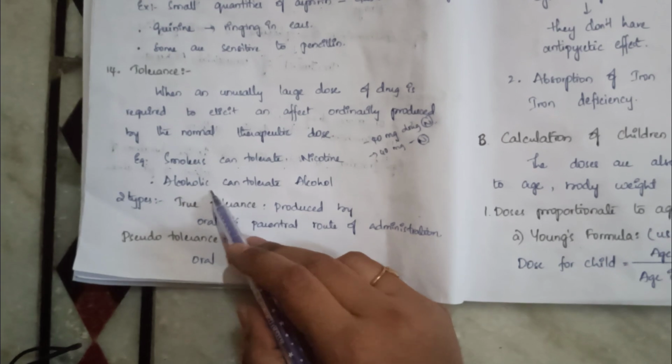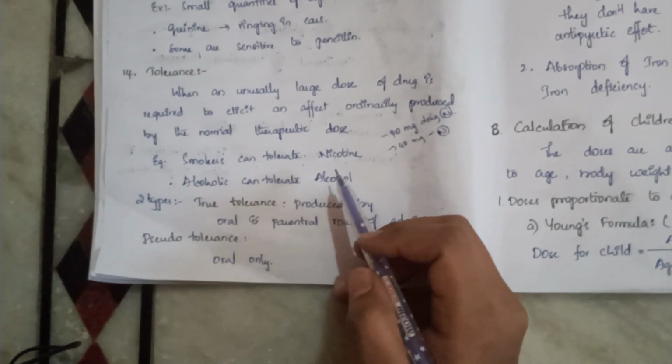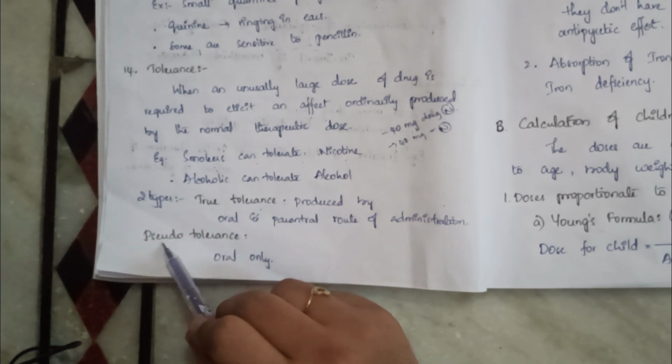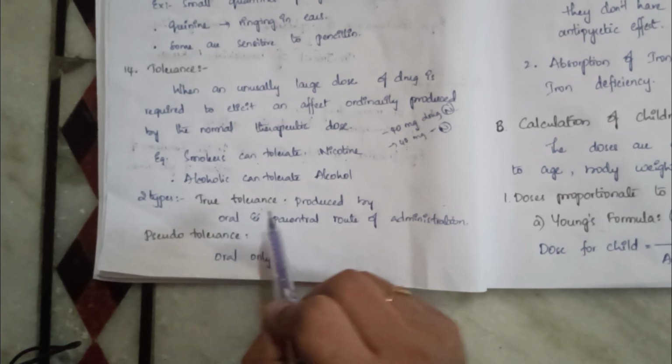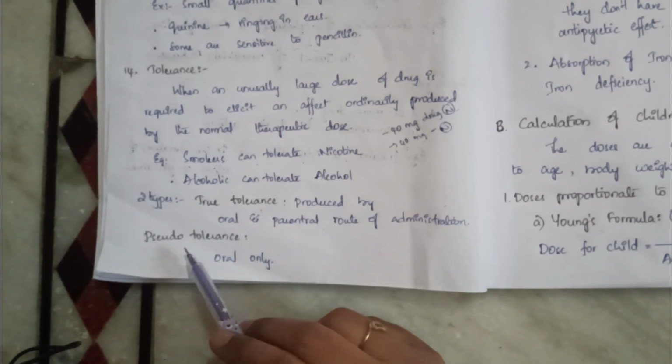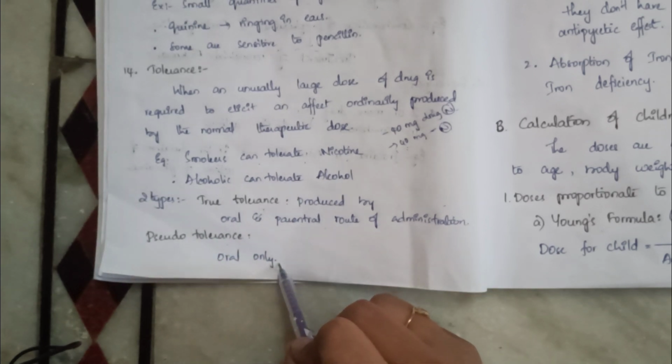Alcoholics can tolerate alcohol. There are two types of tolerance. One is true tolerance and one is pseudo tolerance. True tolerance is produced by oral or parenteral route of administration. Pseudo tolerance means the drug is consumed only orally.